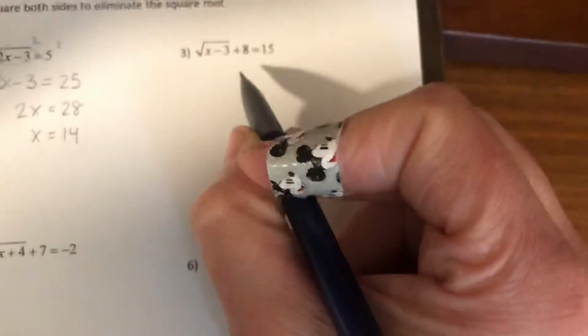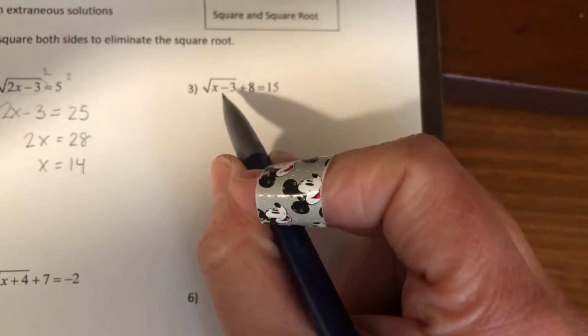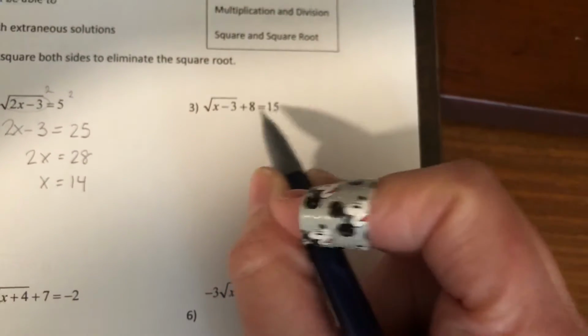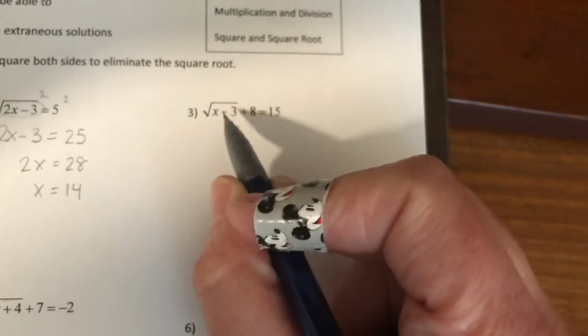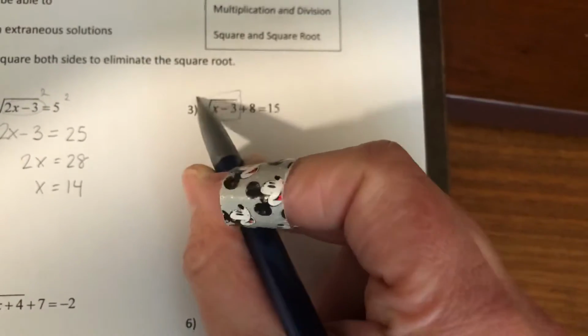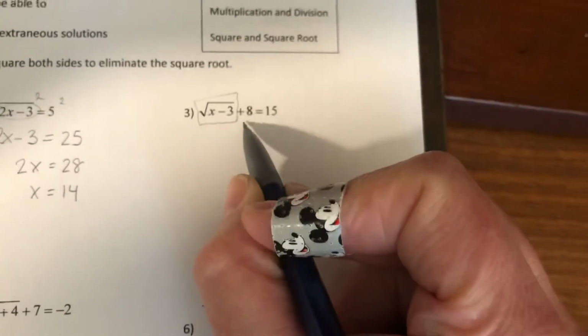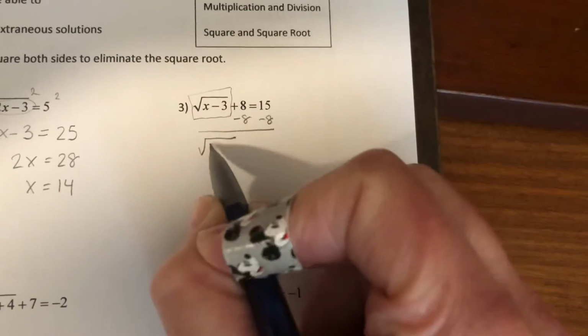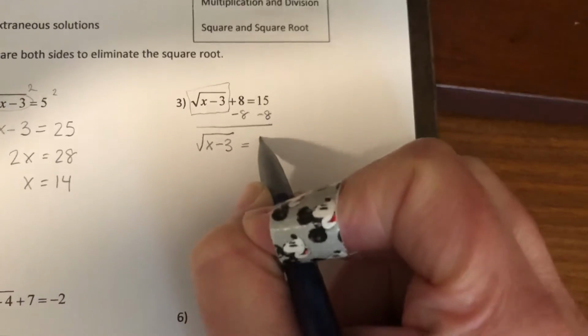This example has the square root of x minus 3, and then you're adding 8 to that radical expression, and it equals 15. So this is not isolated. We want to get this radical alone. So how do we get rid of that plus 8? Again, an inverse operation, we subtract 8. So we have root x minus 3 equals 7.